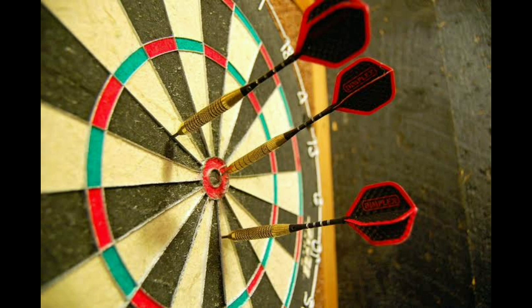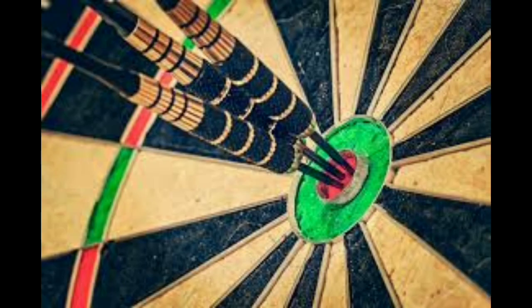And subtract it from 501. So your total score is 434. In the next round, you hit 3 darts in the bullseye. It's worth 50 points, so you multiply the 50 points by 3 because you hit it 3 times.